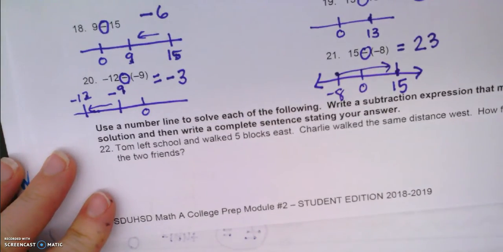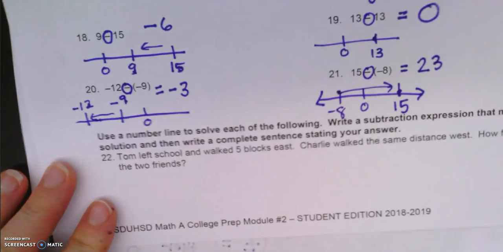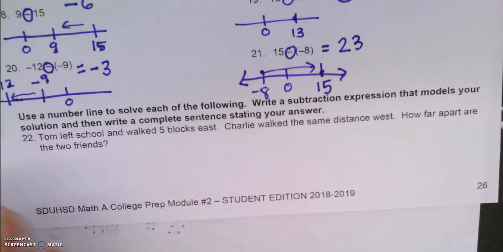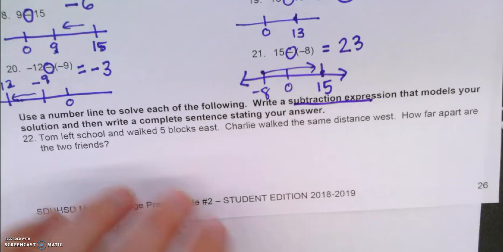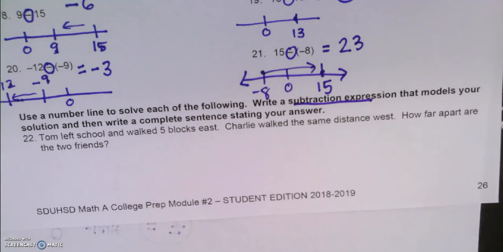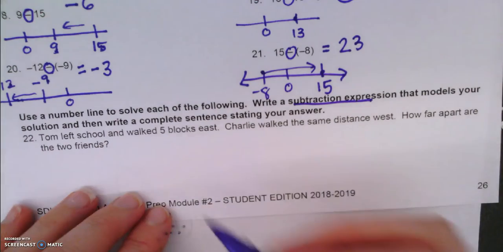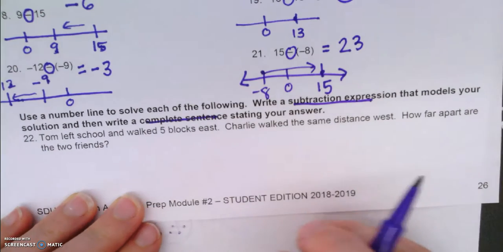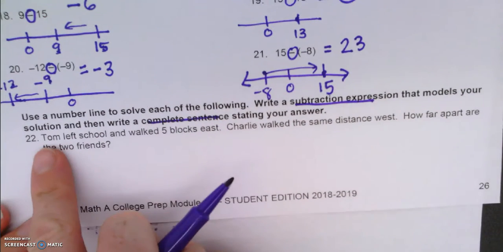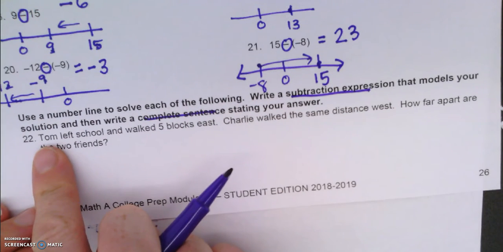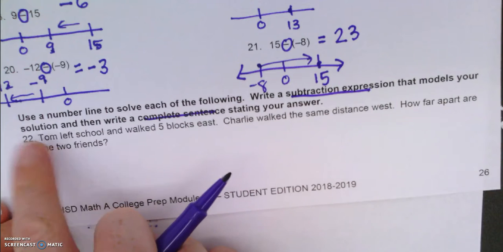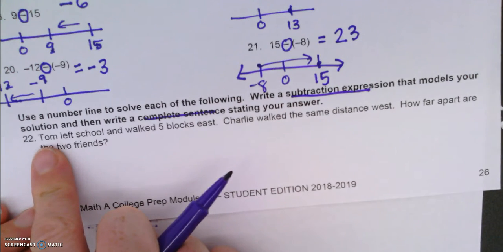Let's read the next set of directions. Use a number line to solve each of the following. Write a subtraction expression that models your solution, and then write a complete sentence stating your answer. Okay, let's read it once together. You read it to yourself while I read it aloud, but don't forget to track, please.